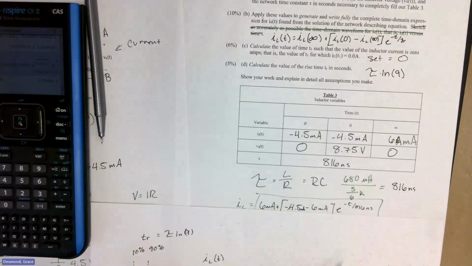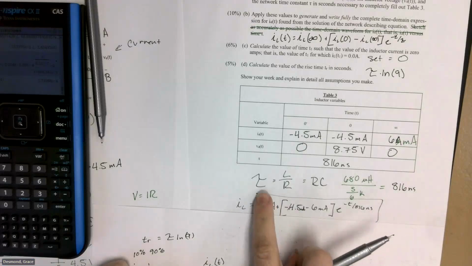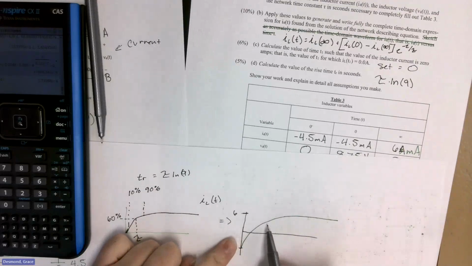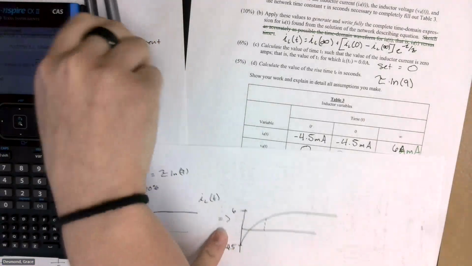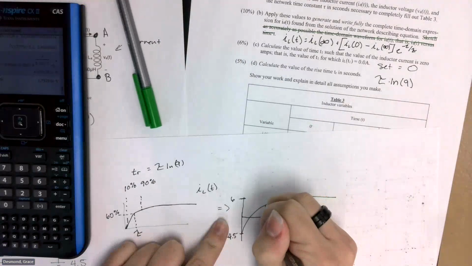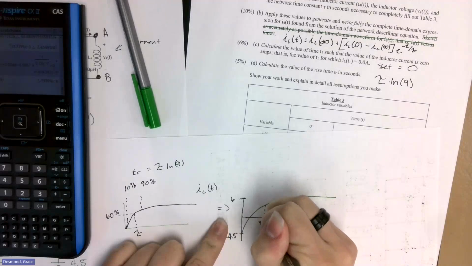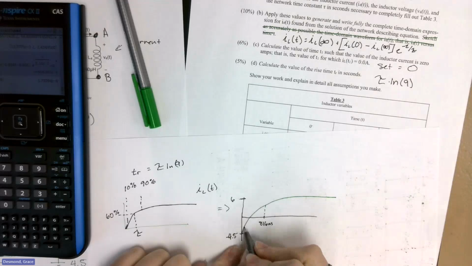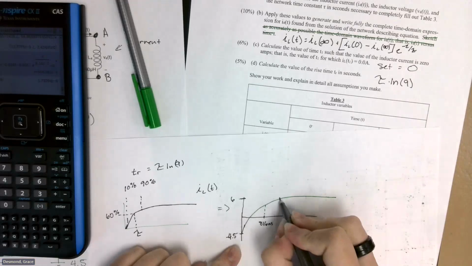Tau is 860 nanoseconds, so about 60% up is like there. We're going to call this 816 nanoseconds. And then the time to get from 10% to 90%.